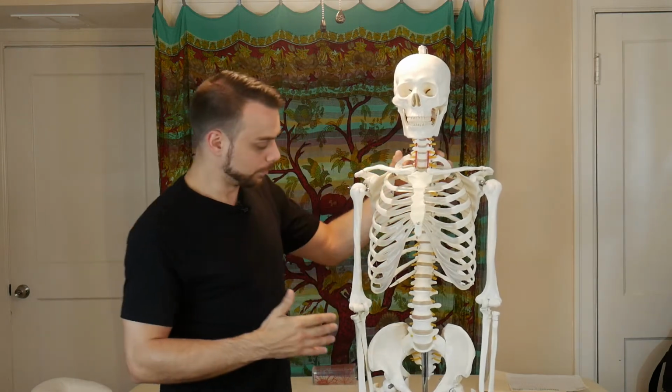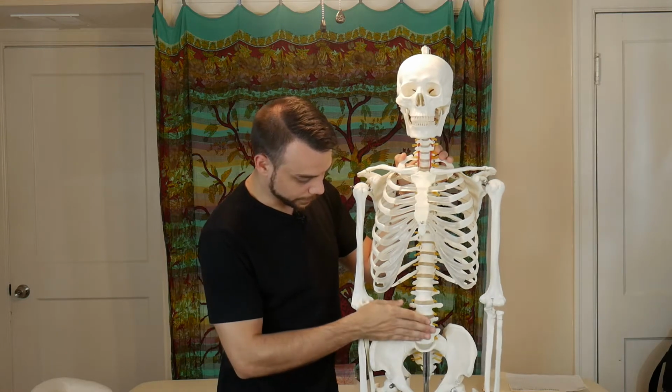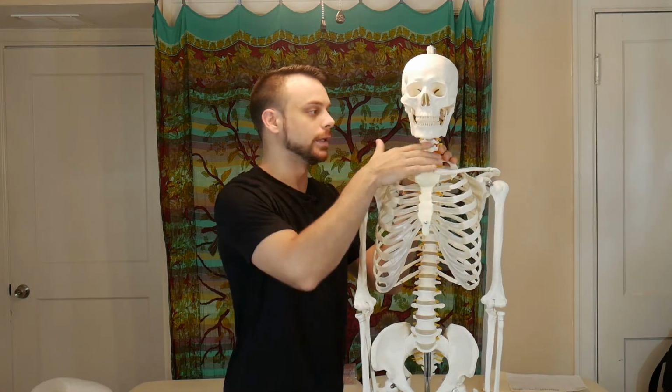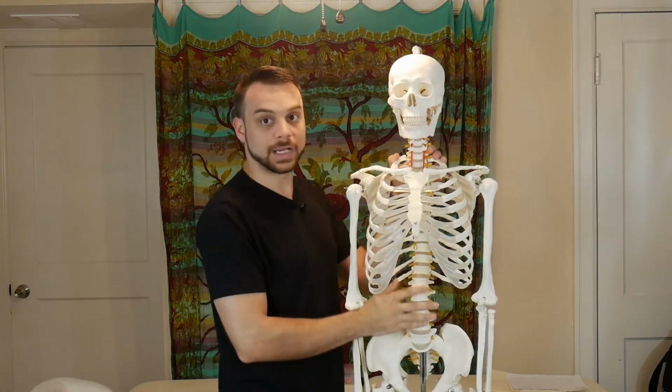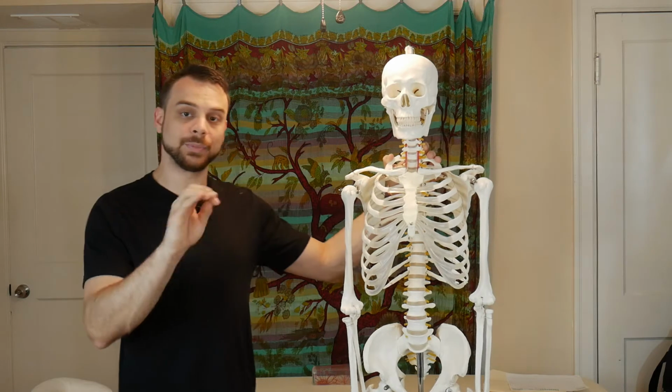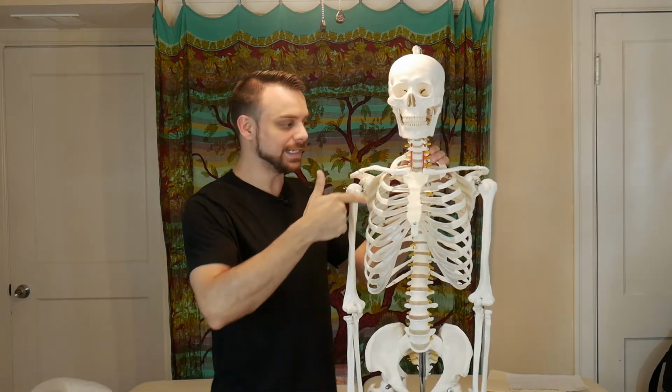One you can't really see on my model here, but the anterior longitudinal ligament runs along the front of the bodies of the vertebrae all the way up through the entire spinal column. Now the posterior longitudinal ligament runs along the back of the bodies, and we can't see that because it's actually inside of the spinal column, inside the vertebral column. So those are the four major ligaments we're looking at in relation to the spine.